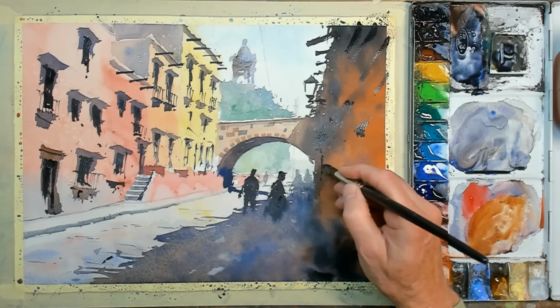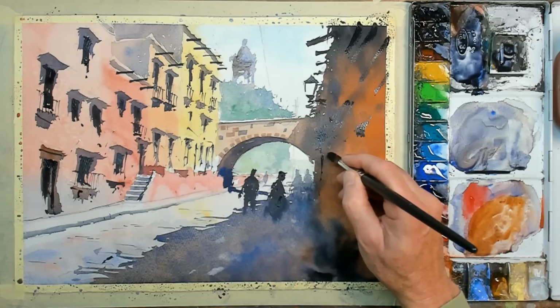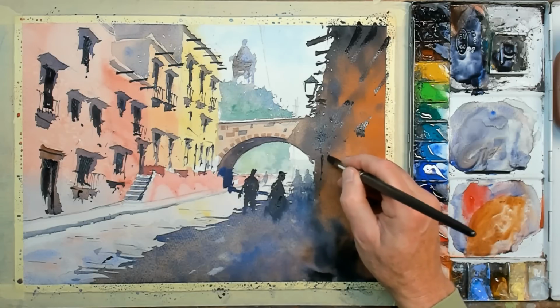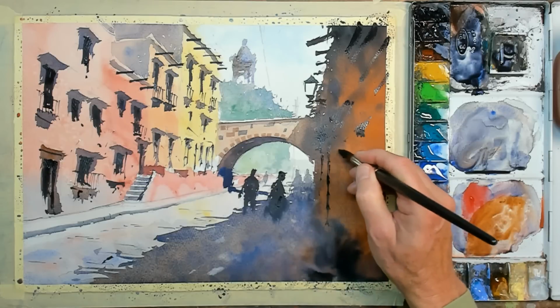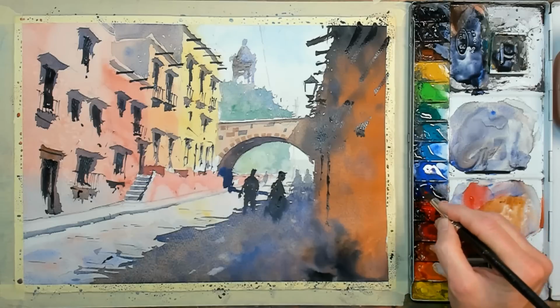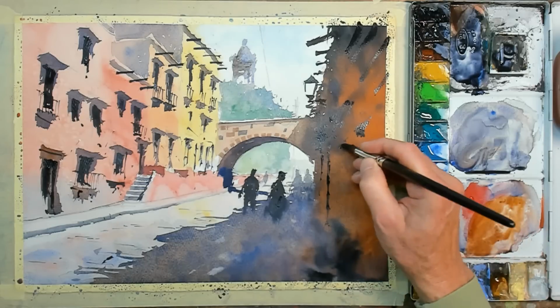So thin lines for these doorways in the distance, and then we'll make them a little bit thicker, wider spaced as we come down towards us.